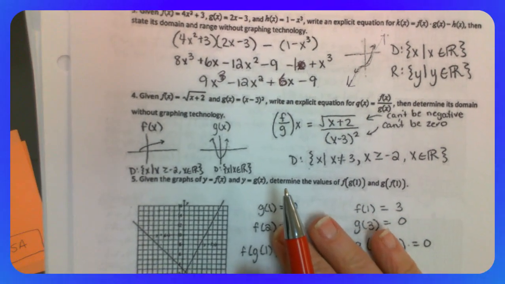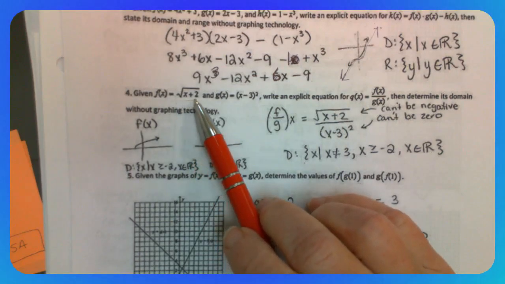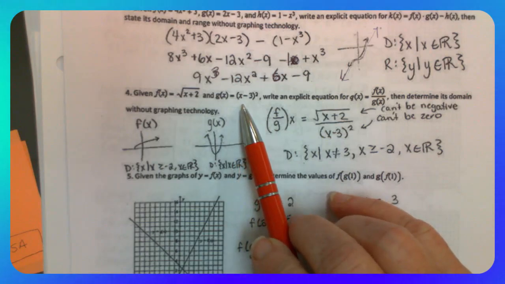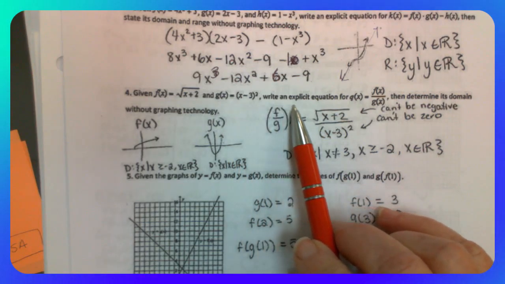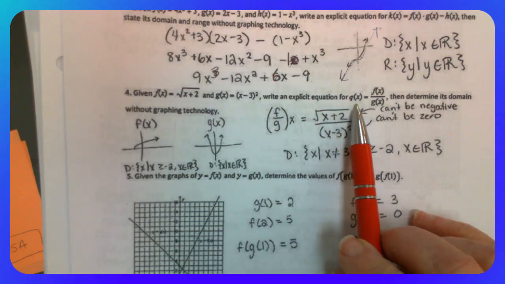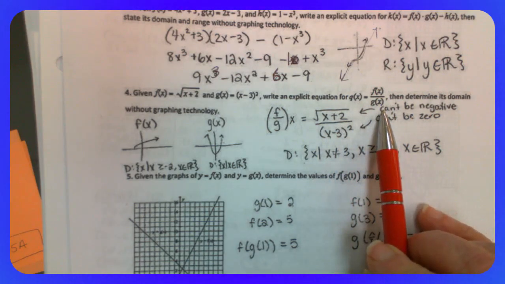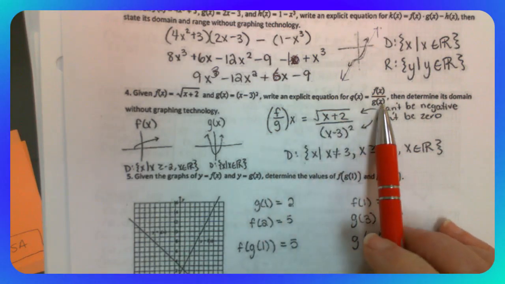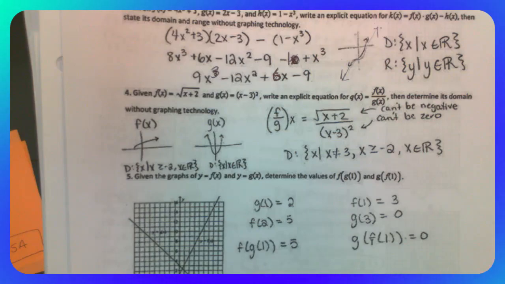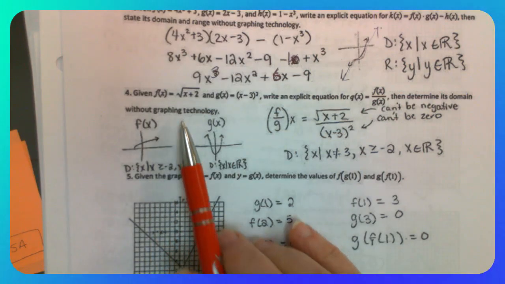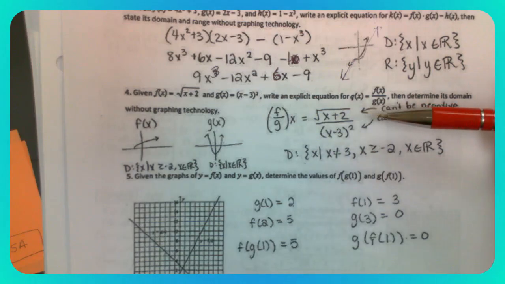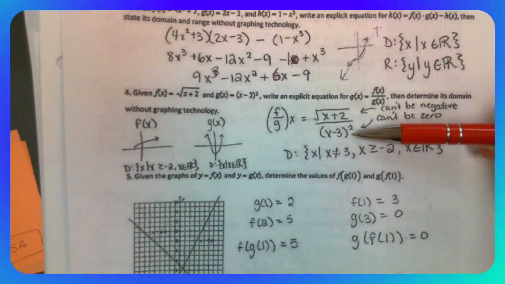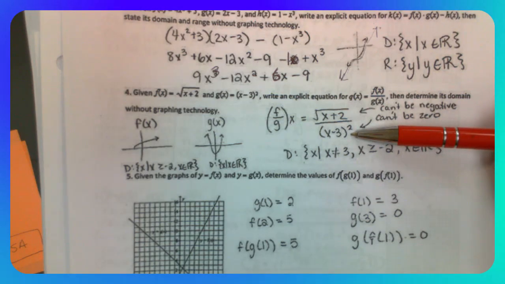All right, question number 4. We have a function square root of x plus 2 for f of x, and g of x is x minus 3 squared. We want to write an explicit function equation for q of x equals f of x over g of x. Okay, then determine its domain and range. So we're dividing this time. Okay, and it says without graphing technology. So let's just go ahead and do it algebraically. The square root of x plus 2 over x minus 3 squared.